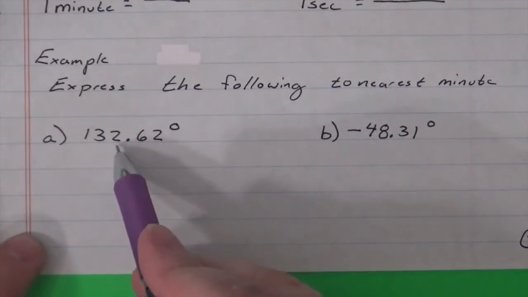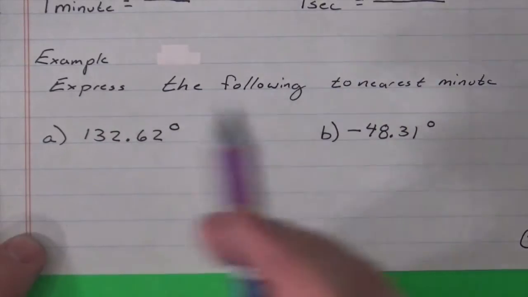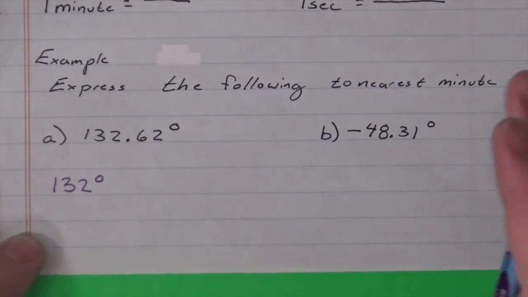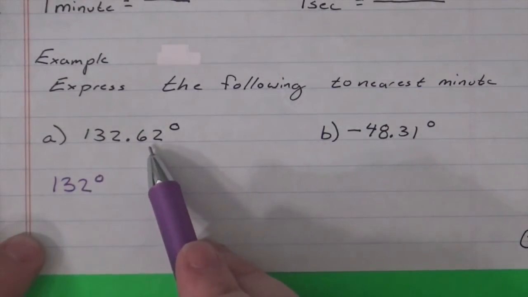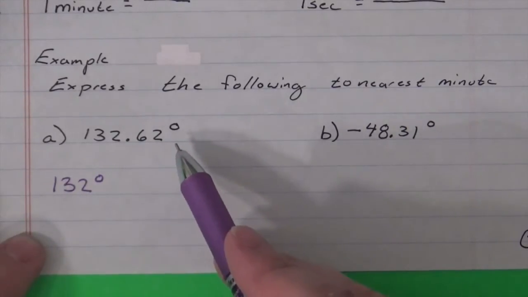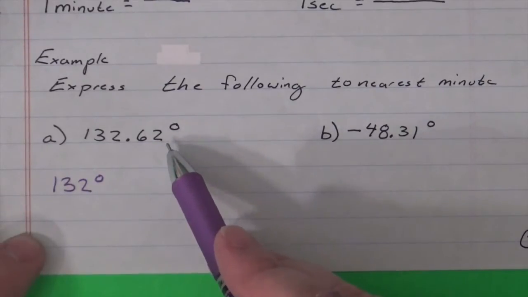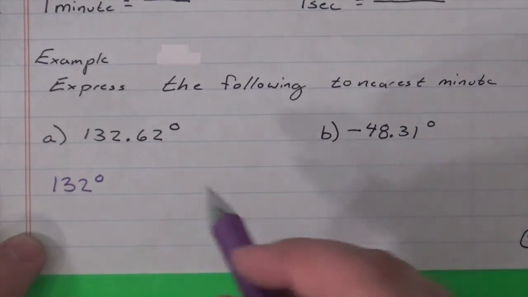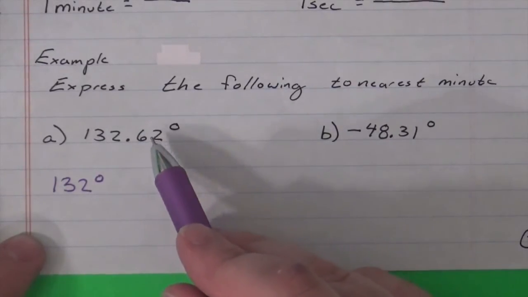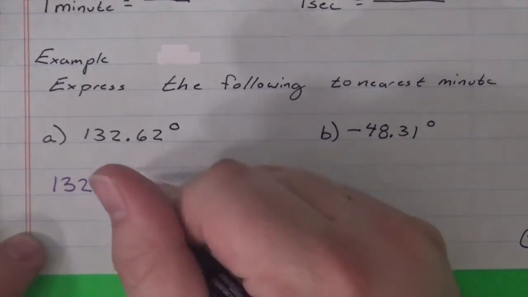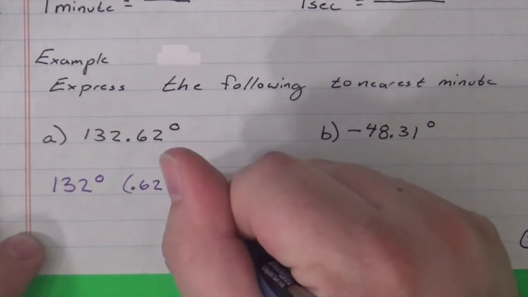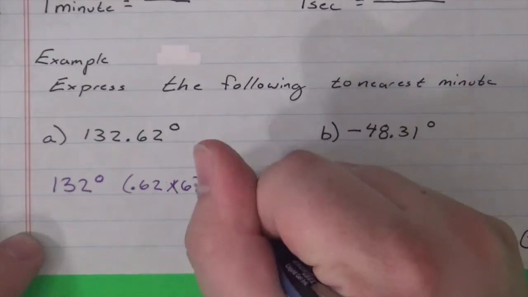Well, here's the easy part. We already know what the degrees are, so we're just going to keep this 132. So it's 132 degrees. So we know that automatically. Now, it's this next part that gets a little confusing. It says 0.62 degrees. Well, a while ago, I told you that 1 minute is 1/60th of a degree. So really, in order for me to find out what this is to the nearest minute, I'm going to simply take this decimal and multiply it by 60.